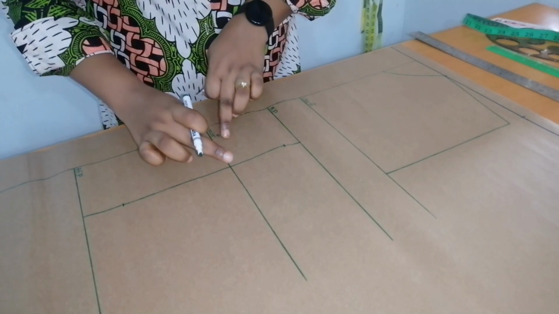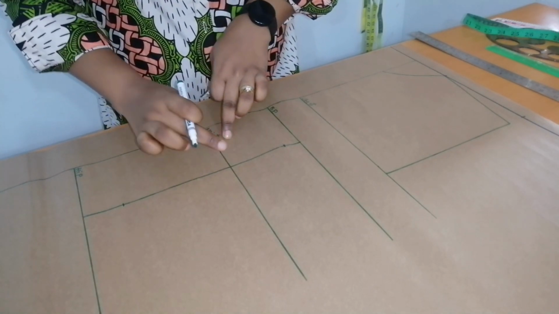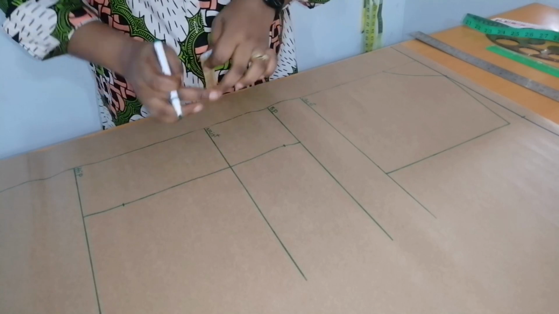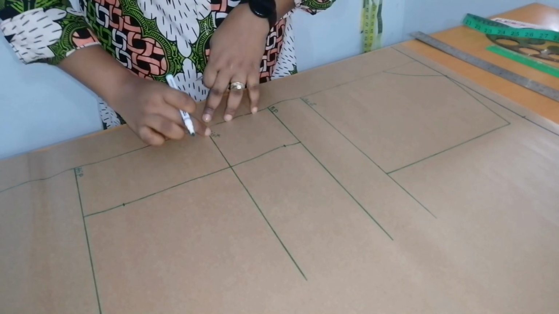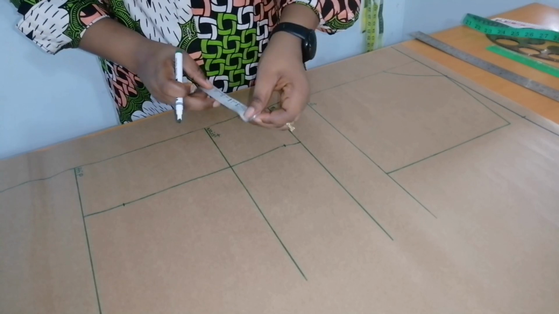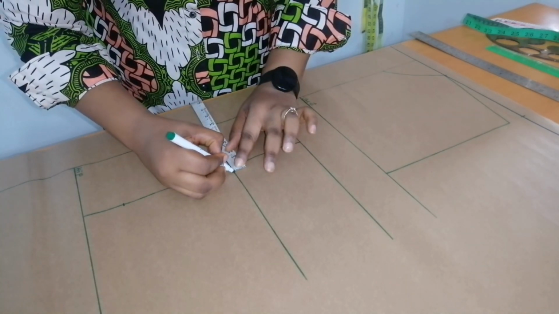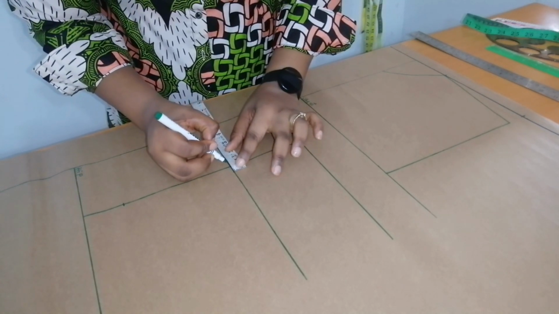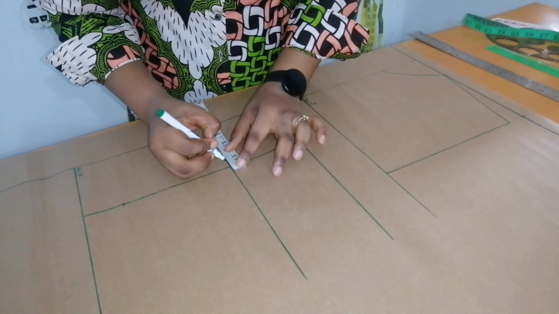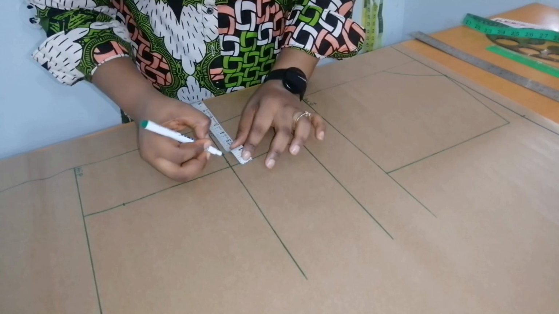So I'm going to measure half an inch on the left, half an inch on the right from the waist line. Half an inch, half an inch.